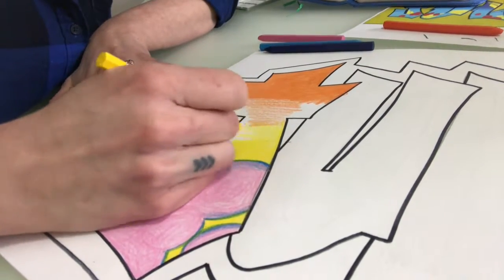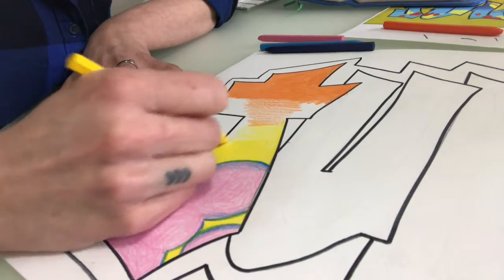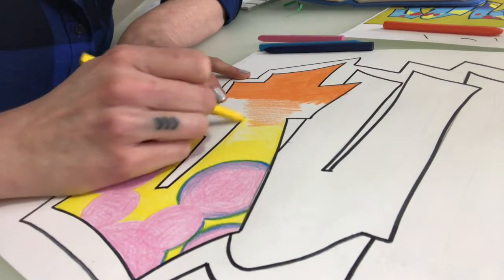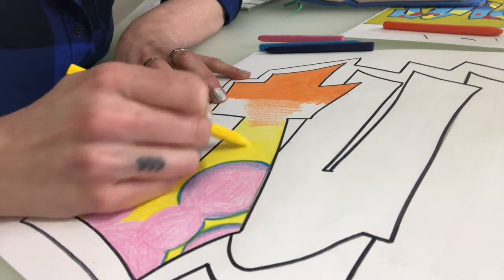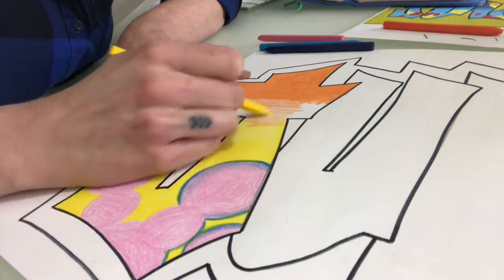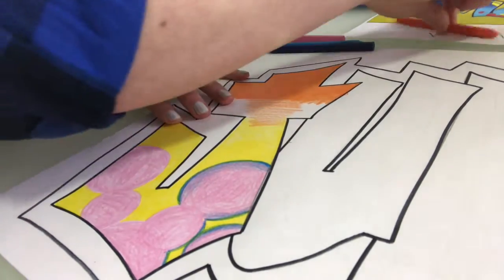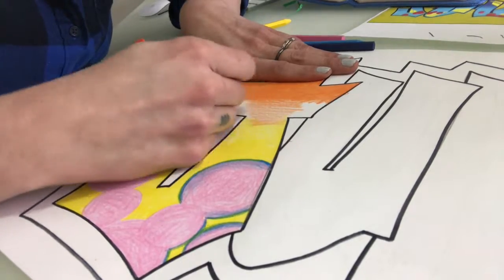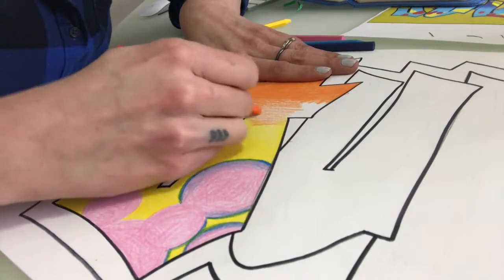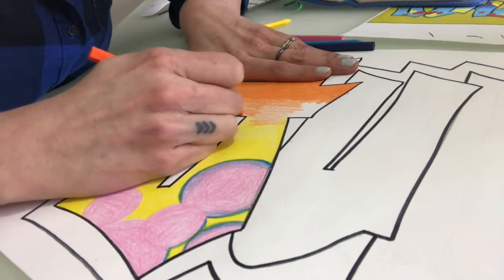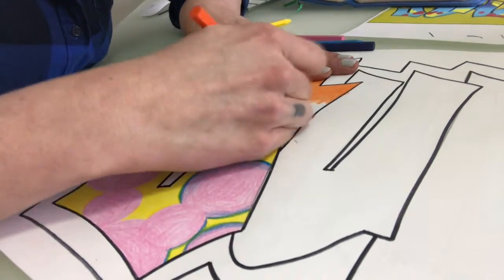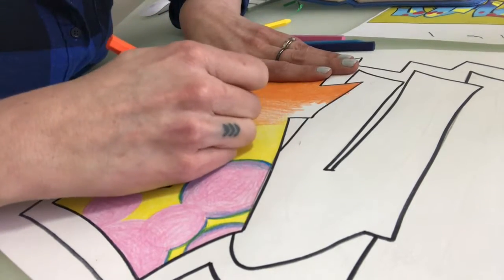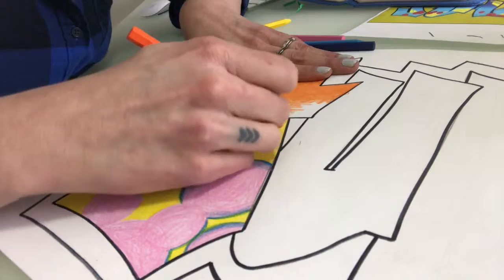Now I'm coloring a little bit more lightly as the yellow meets the orange. Okay, same for the orange in this middle area. I'm going from really using a lot of pressure to a little bit lighter, and I'm going to overlap these colors. So there's still going to be a lot of coverage of colored pencils. It's just that they'll be overlapping.